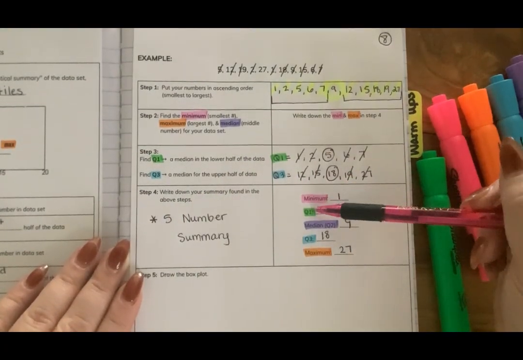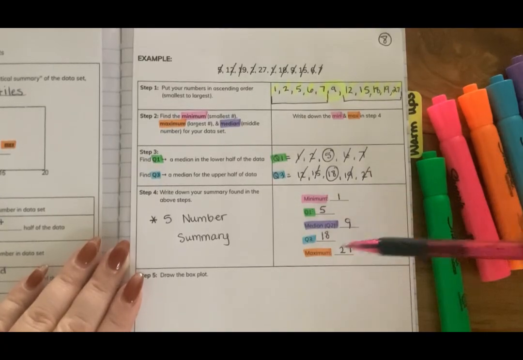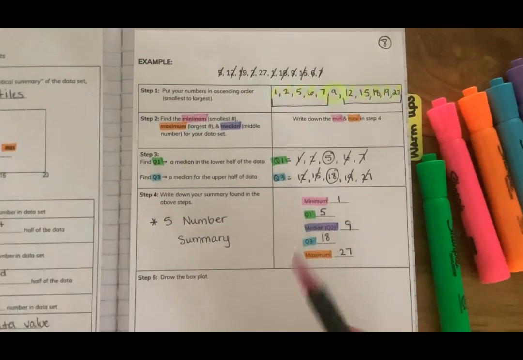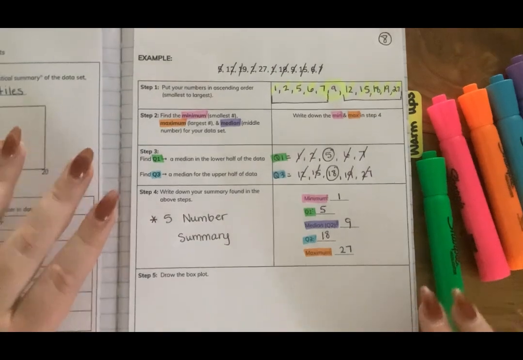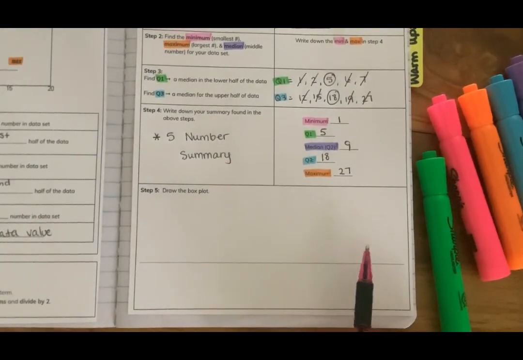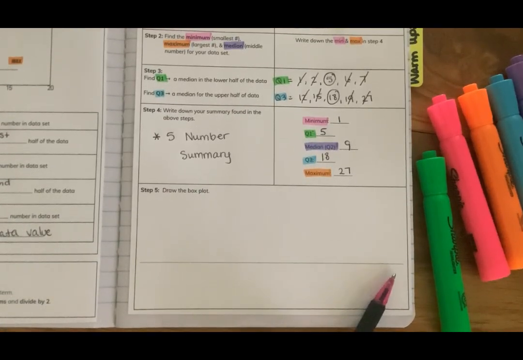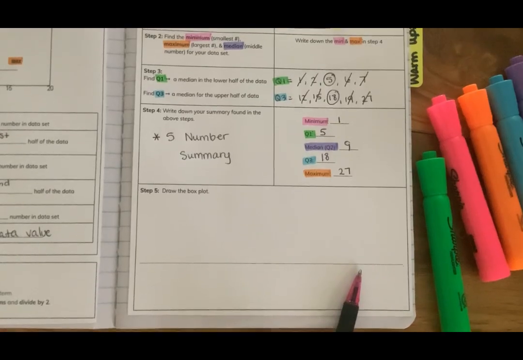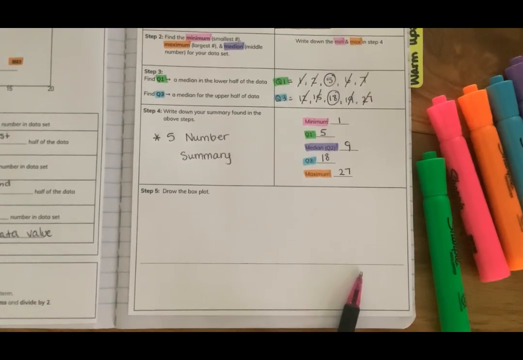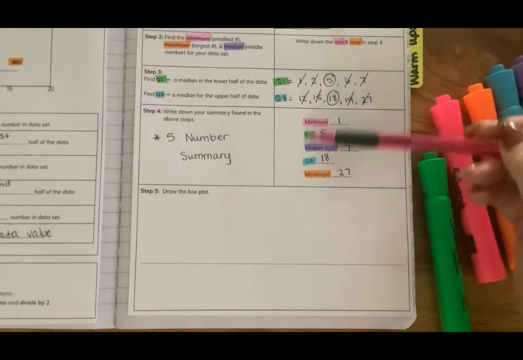The minimum, the Q1, the median, the Q3, and the maximum are all the 5 numbers that we're now going to use to create our box plot. On page 8, you can see that I've already given you the beginnings of a number line. So we're going to need to make sure that we make tick marks appropriately, which we've talked about when we started making dot plots.